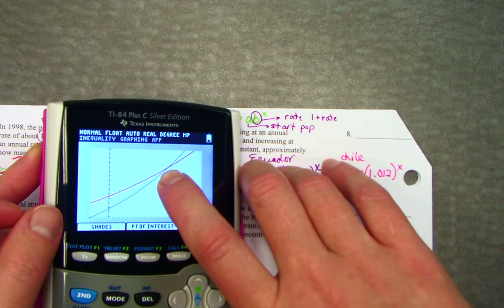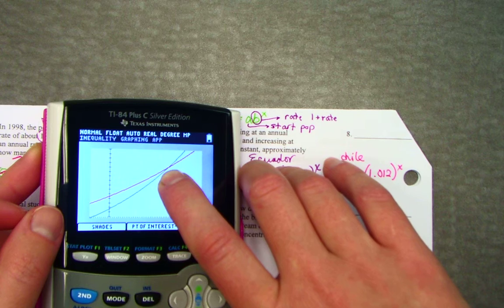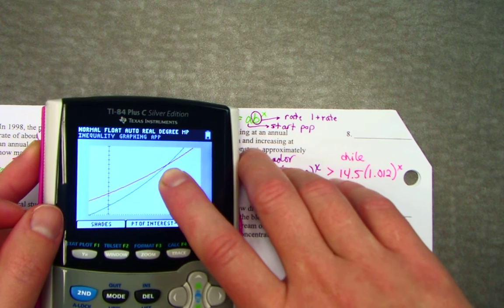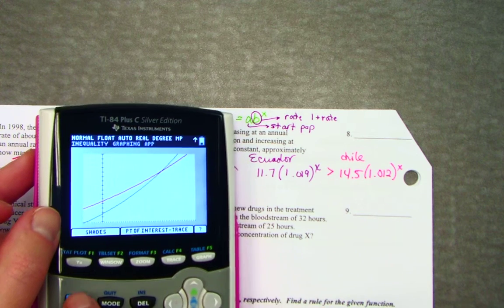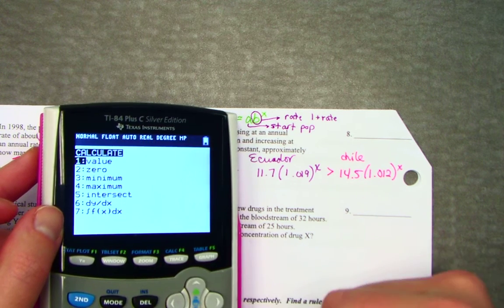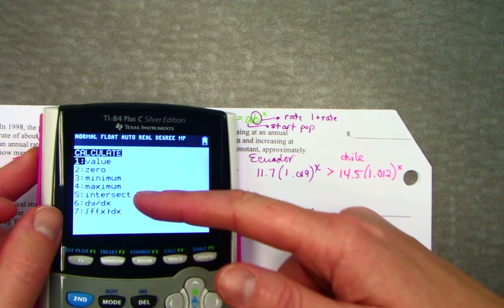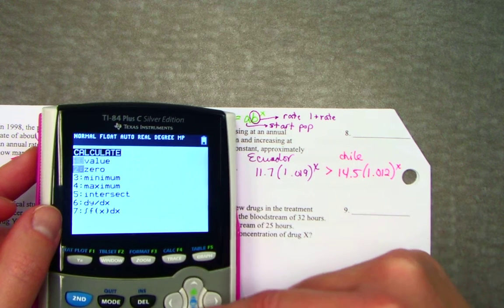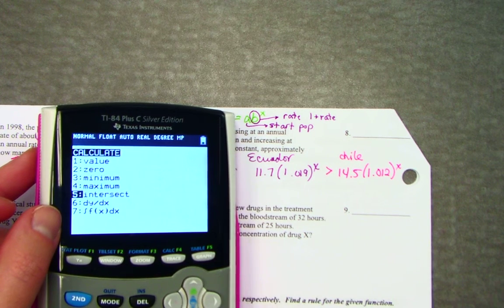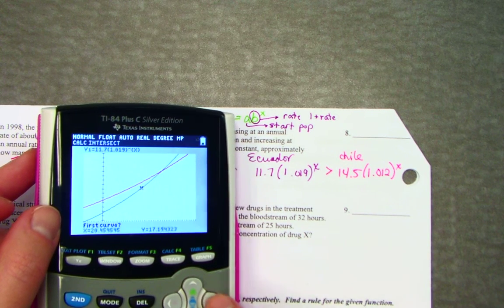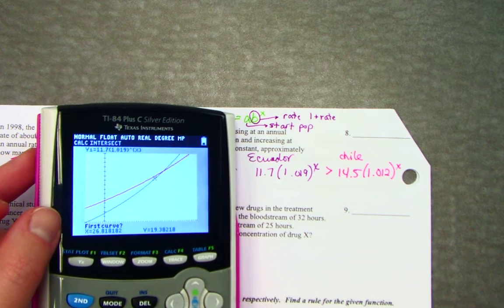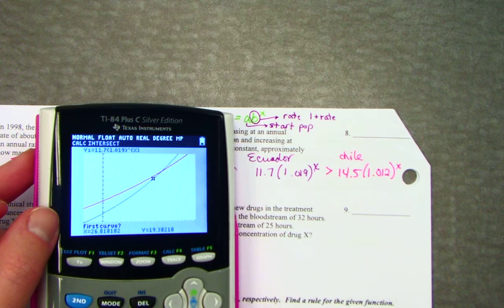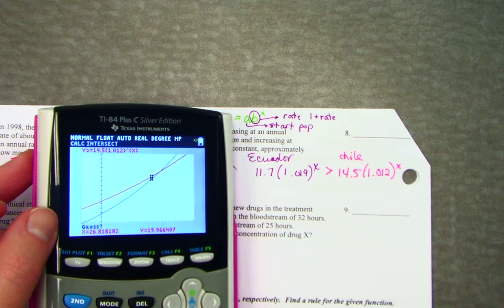Looking for that intersection on your calculator, what are we going to hit to do that? Awesome. Second trace button takes us to the calculate menu. This is going to do all the hard work for us. We want to find the intersection, point number 5. Move your cursor so it's as close as possible. This thing is pretty smart, so even if you get it kind of close and hit enter, it'll find it for you. Enter, enter, enter.